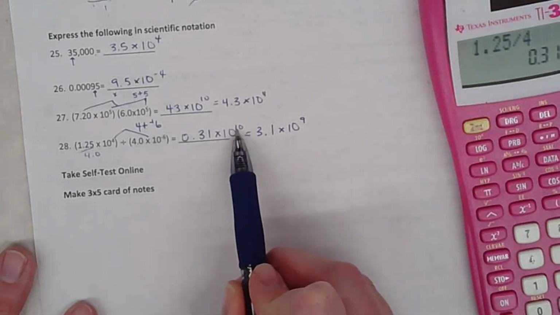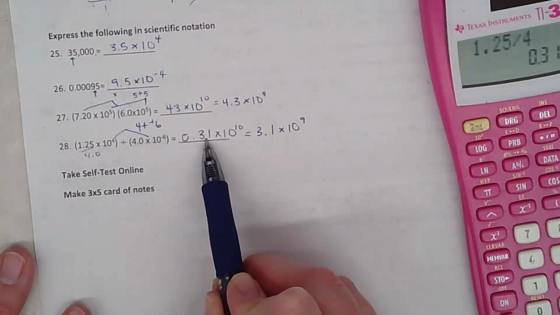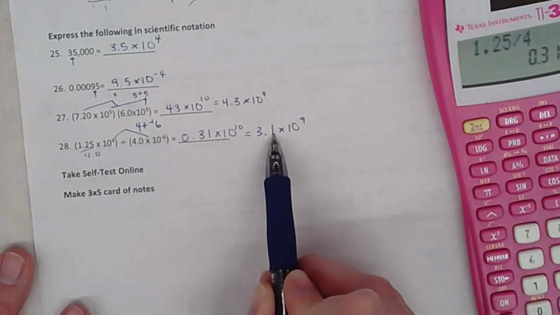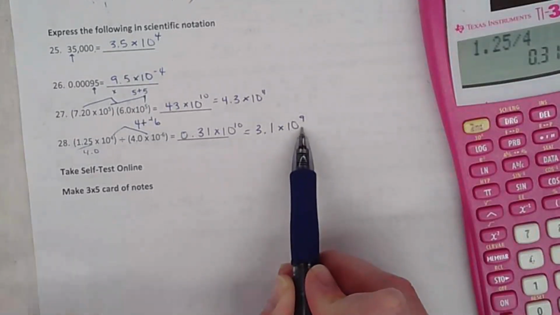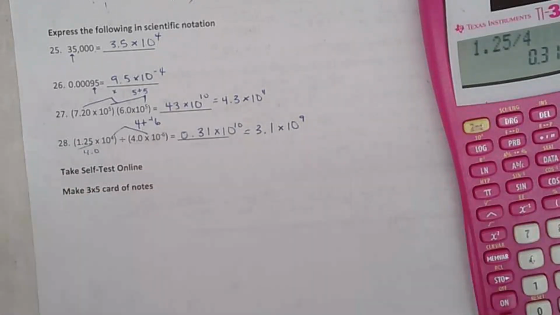So how do I know to go down? Because moving it over 1 is like multiplying by 10. So I've already multiplied it by one of these 10s. So this is really 1 less 10, right? I go from 10 to 9 because I already moved it 1 to the right, which means I multiplied it by 10 already.